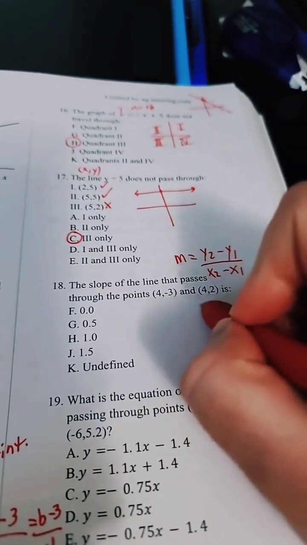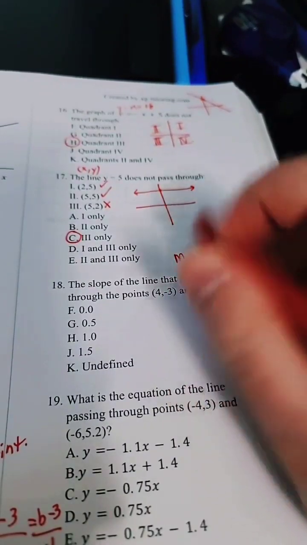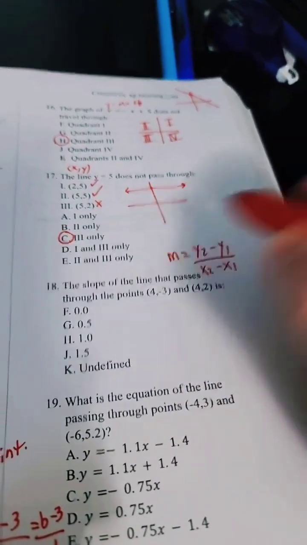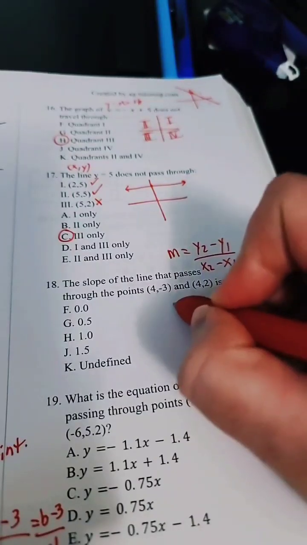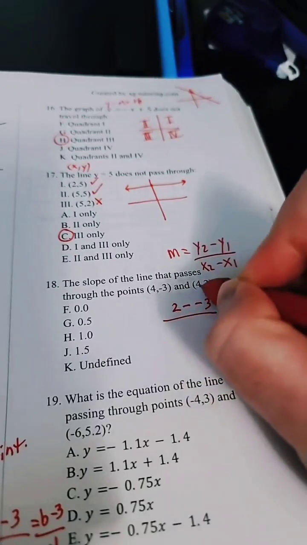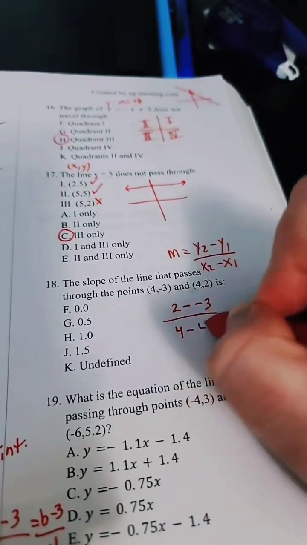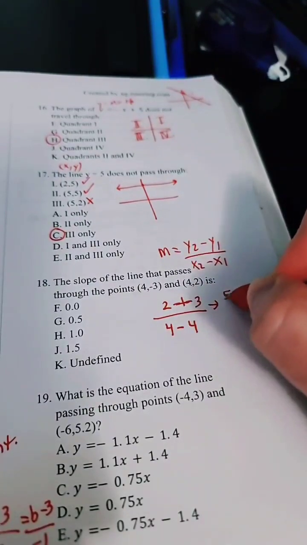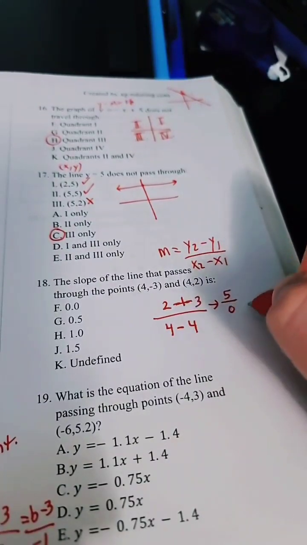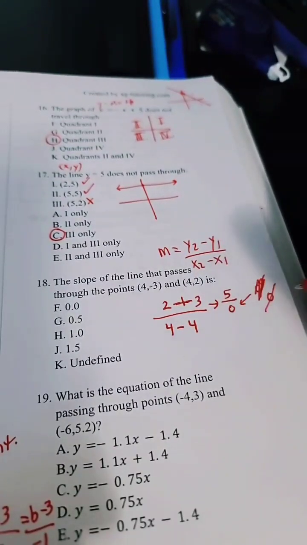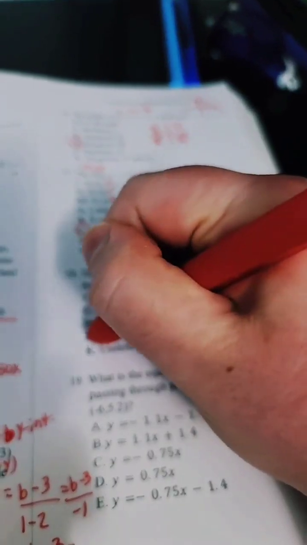You can label your points if you're bad at keeping track of what's y2, y1, all of that, or you could just remember that you're always going to start with the same point, subtract the y's over the subtracted x's. So I'm going to say that it's the subtracted y's, 2 minus negative 3, over the subtracted x's, 4 minus 4. Now, minus and minus is plus, so this is going to be 5 on top, and then 4 minus 4 is 0. Now, we can never ever divide by 0, so this is no solution, like undefined. Okay.